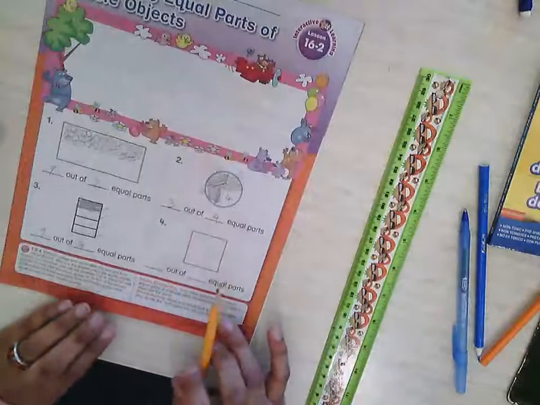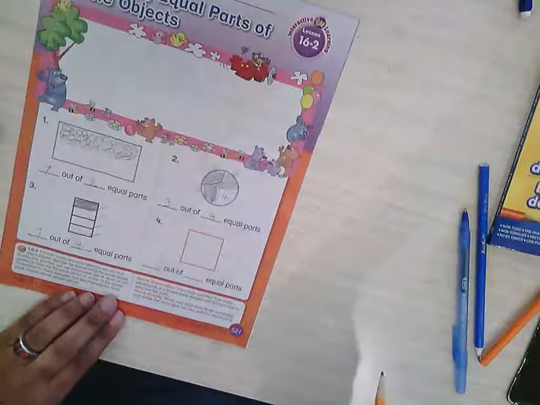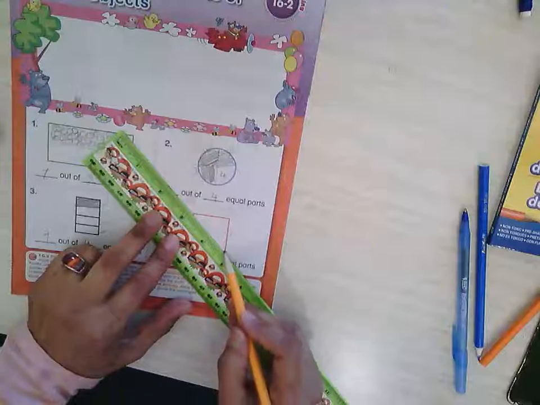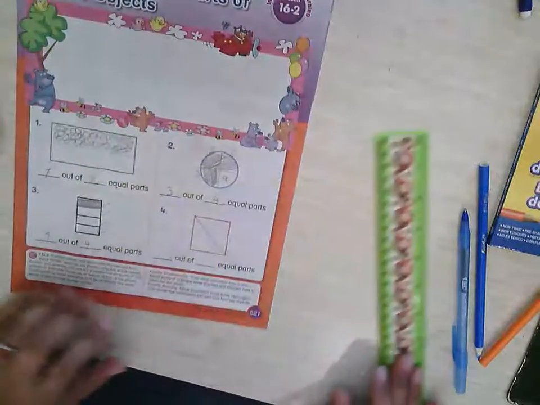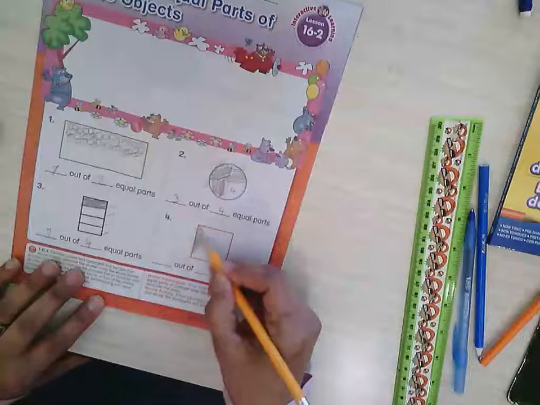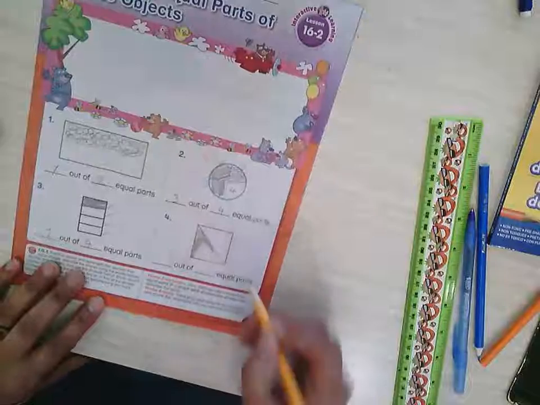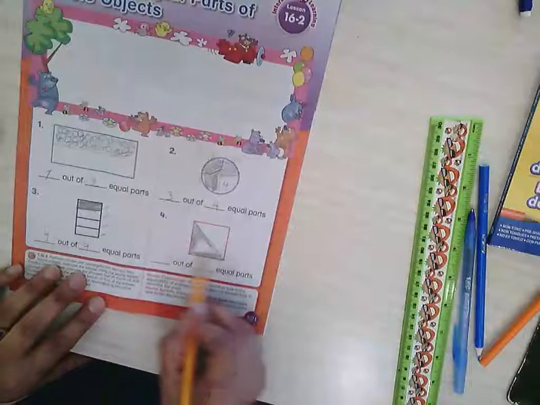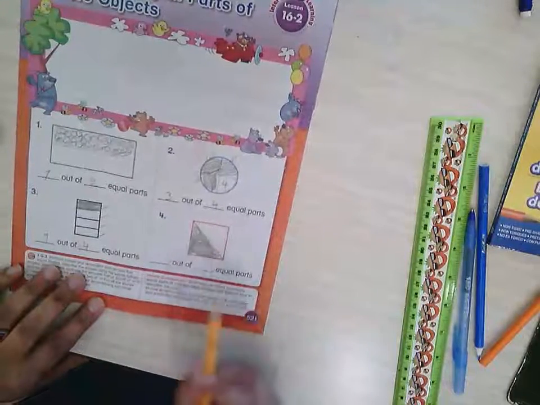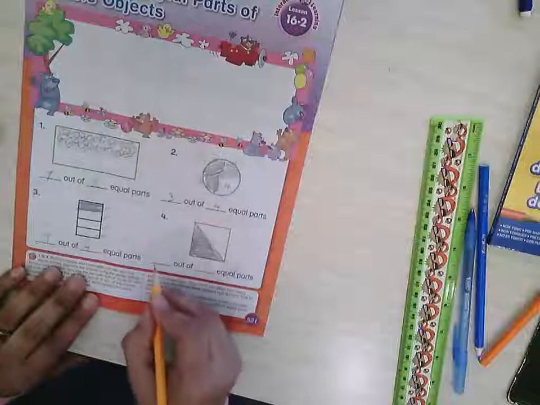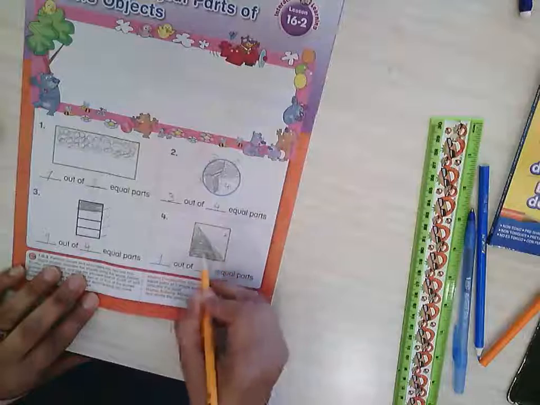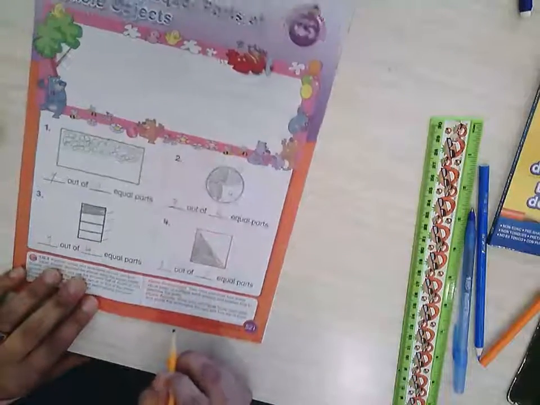Let's see that shape. I'm gonna divide it into 2 equal parts. I'm gonna split it or divide it this way into 2 equal parts, and I'm gonna shade 1 part. So how many parts are shaded? 1 out of how many total equal shapes? 1, 2. 2 equal parts.